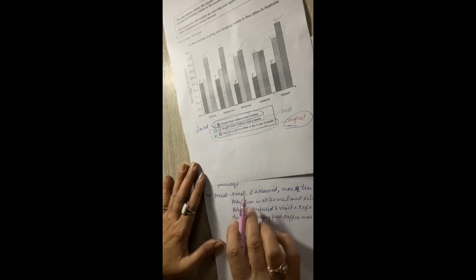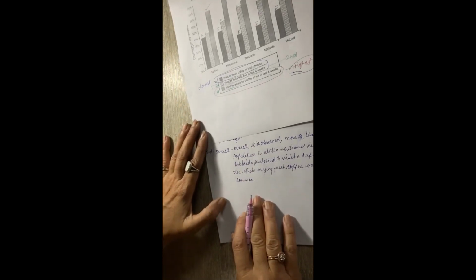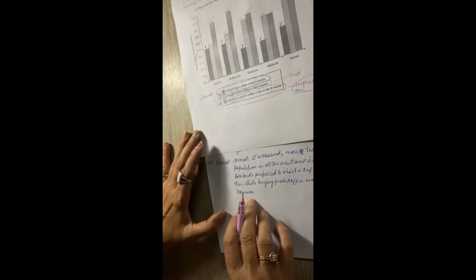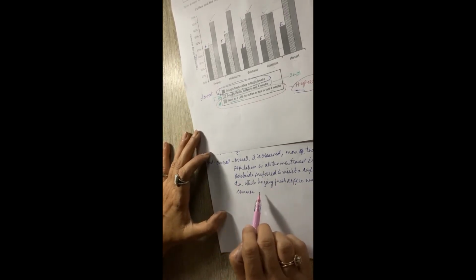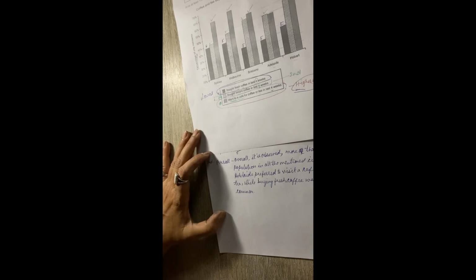Right? So we are writing the overall trend also, and the highest trend also, and the lowest trend also. Right? Now we'll start.